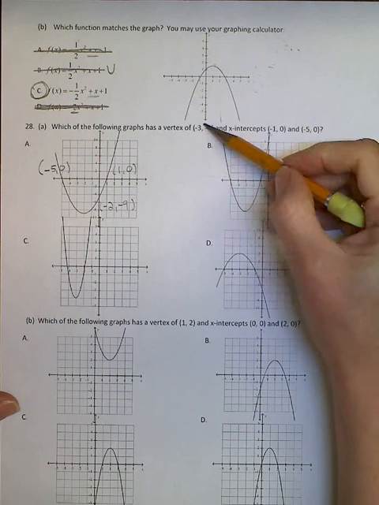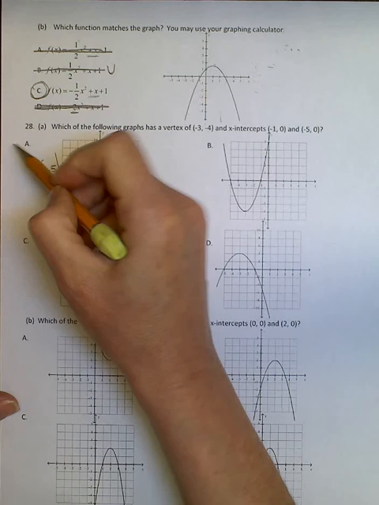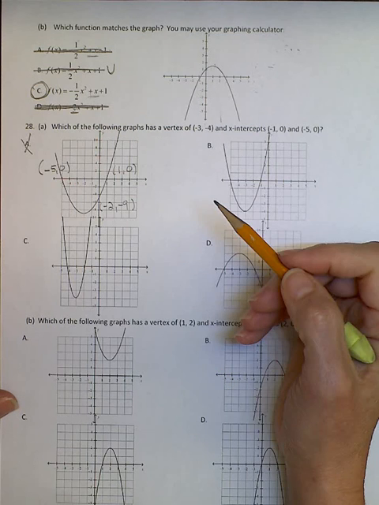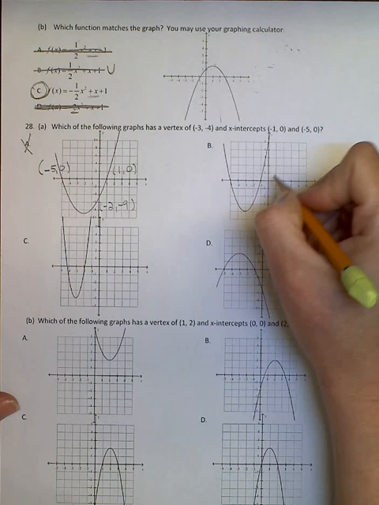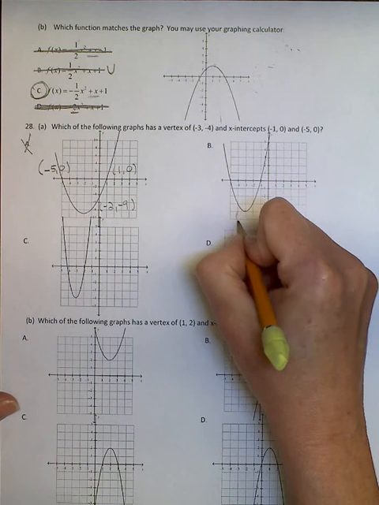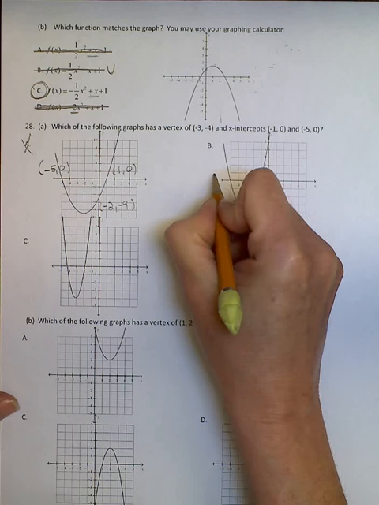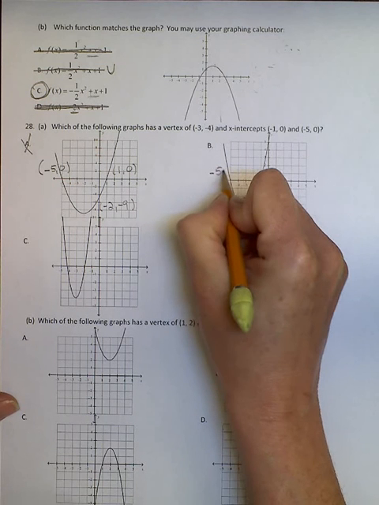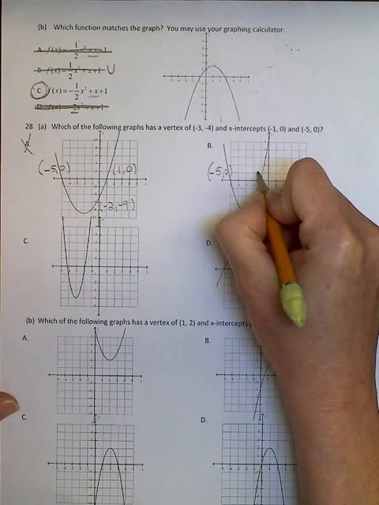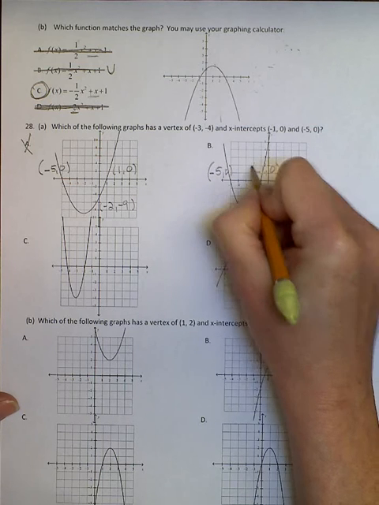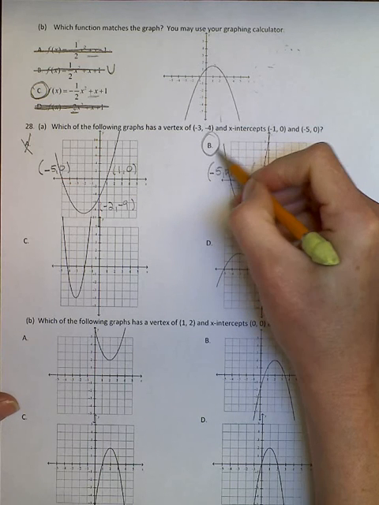This does not match what we're looking for. Answer choice A is not valid. Answer choice B has a vertex of -3, -4, and x-intercepts of -5, 0, and -1, 0. Answer choice B is our correct answer.